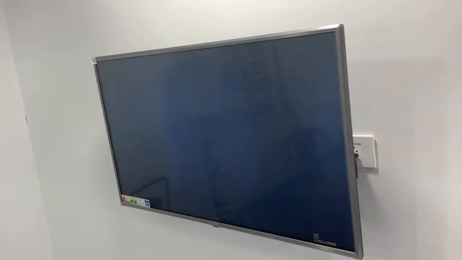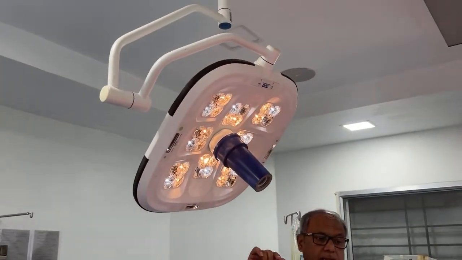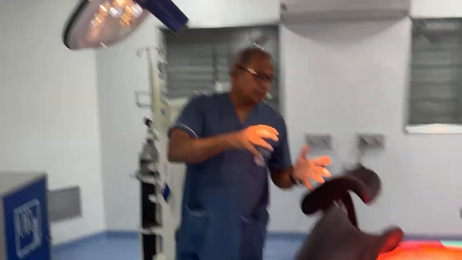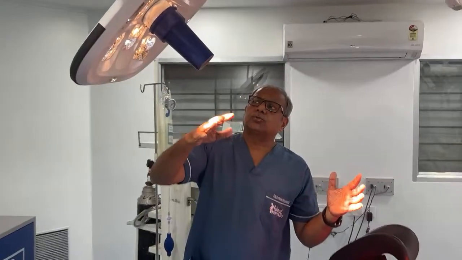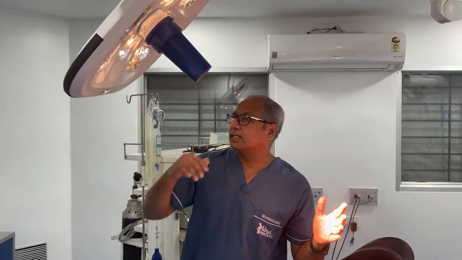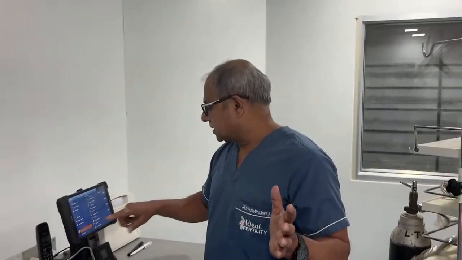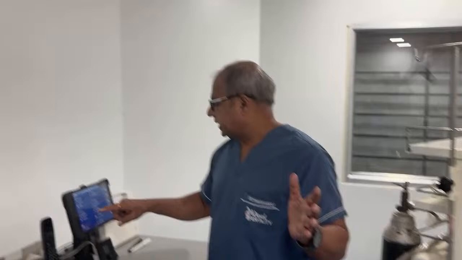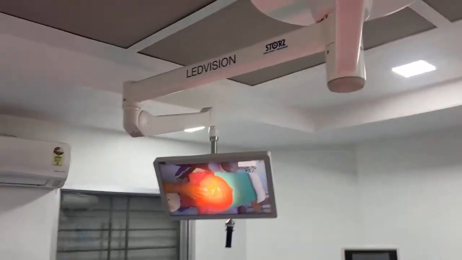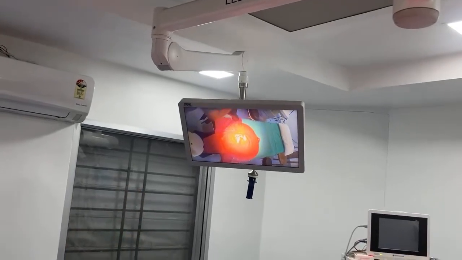Now there is another system, the OT light, and there is a camera here also. If I am doing open surgery and I want to telecast it to our different zones, I can use this OT light camera. For demonstration, the OT light camera can be switched in place of the endocam. Then if I do some work here, it can be transmitted to this screen.